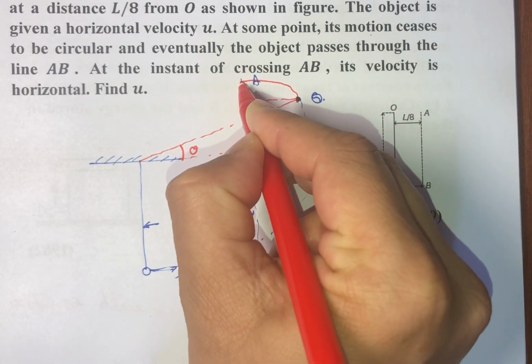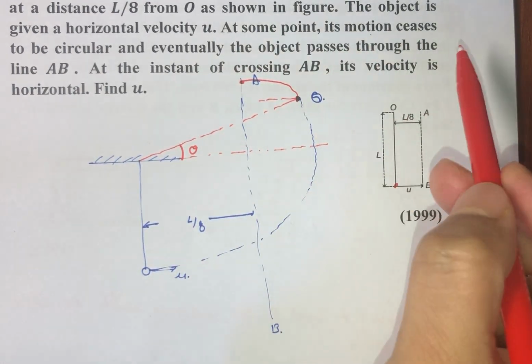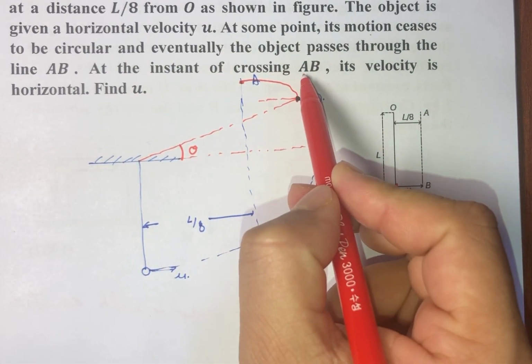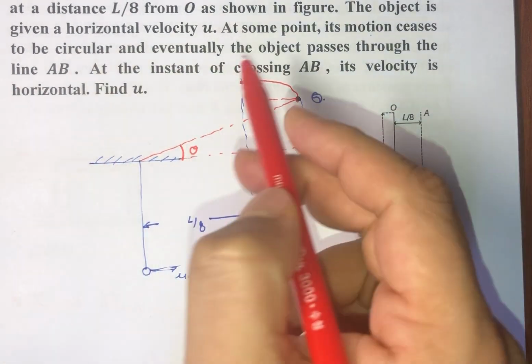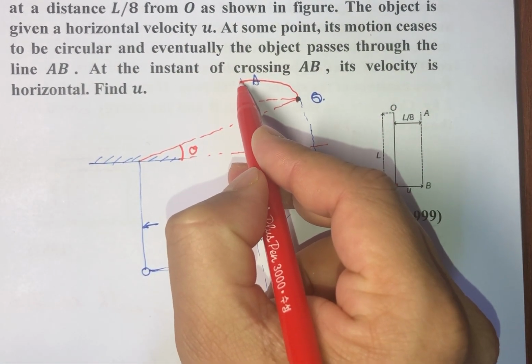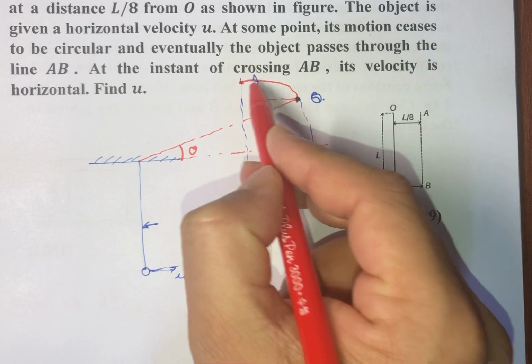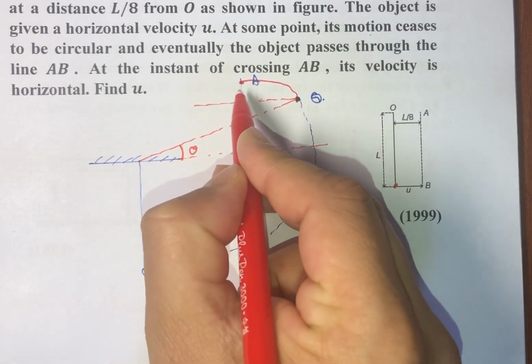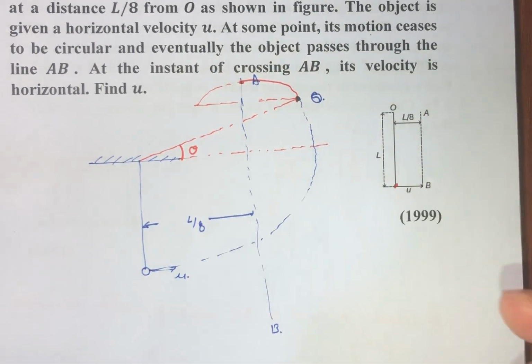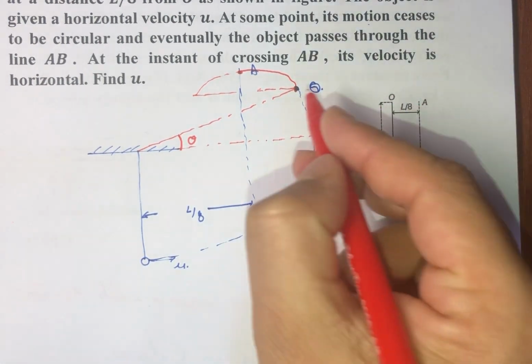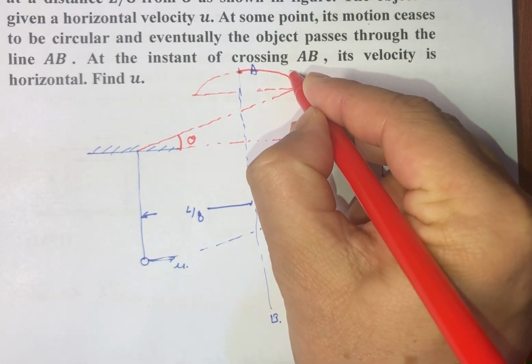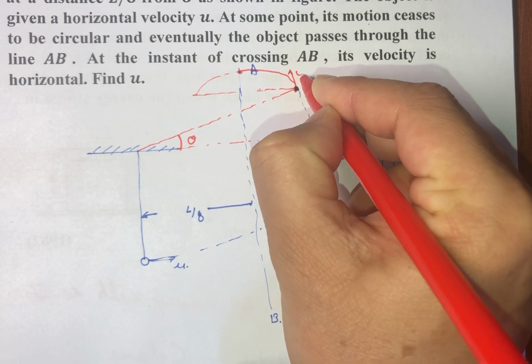Suppose this is the highest point, because it says that the instant it crosses AB, its velocity is horizontal. It means this is the highest point of the particle. And let us suppose here it is having a velocity of V.